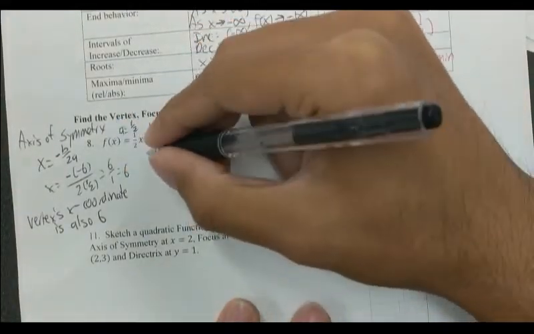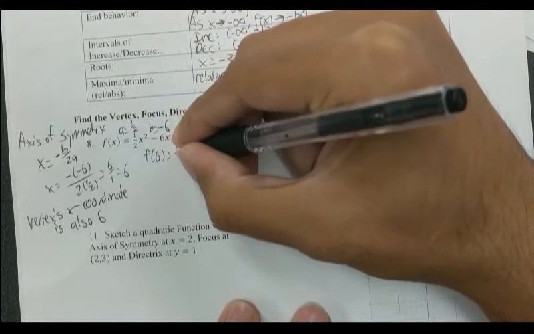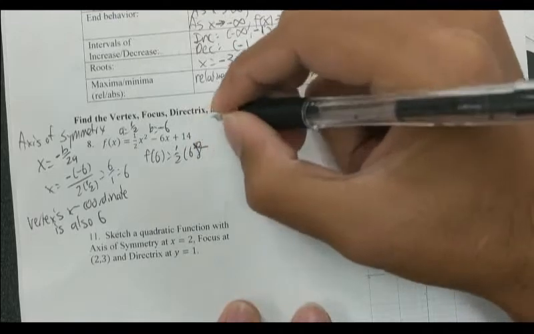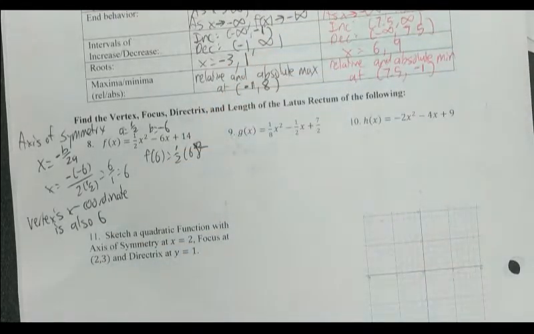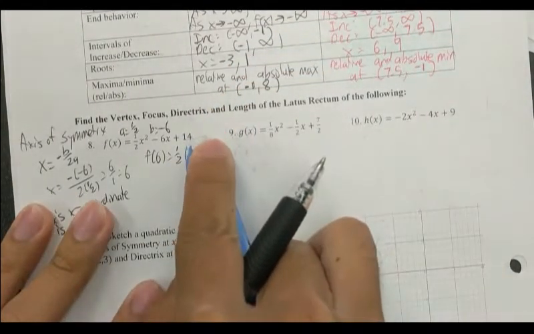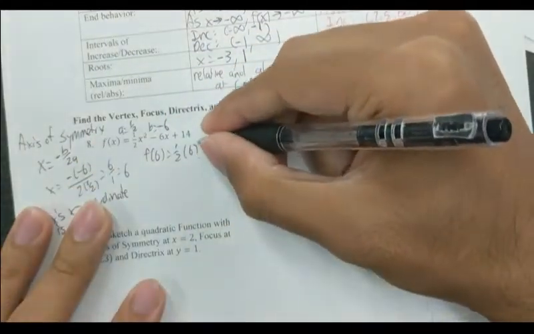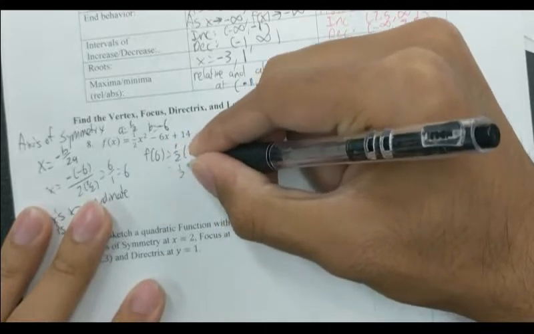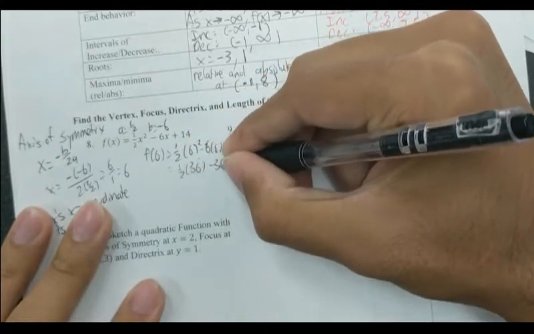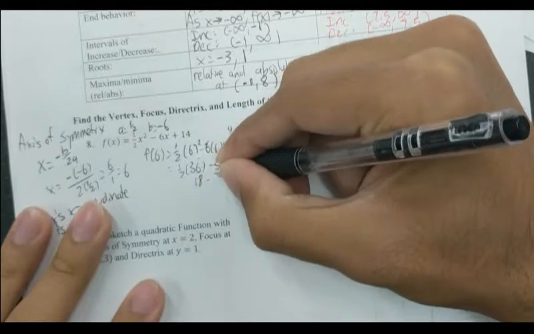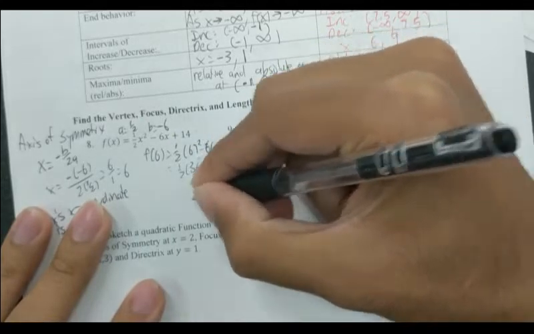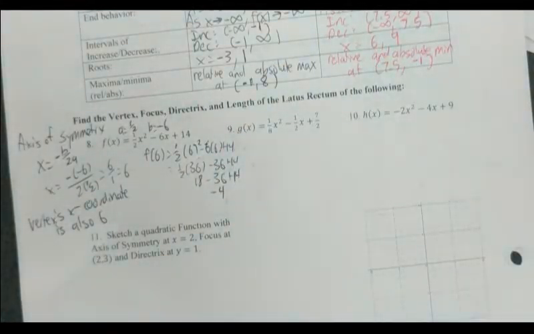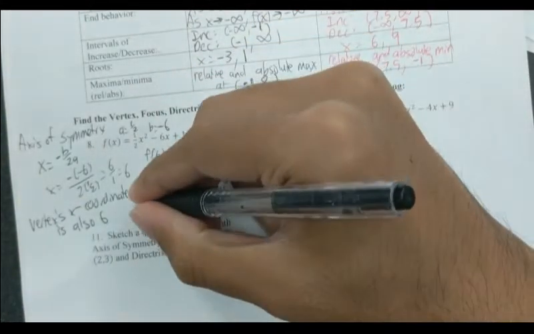Well, we just plug it in. Okay, so the y coordinate of the vertex is negative 4.